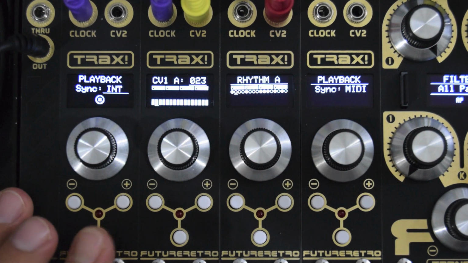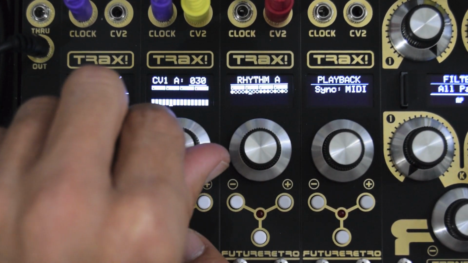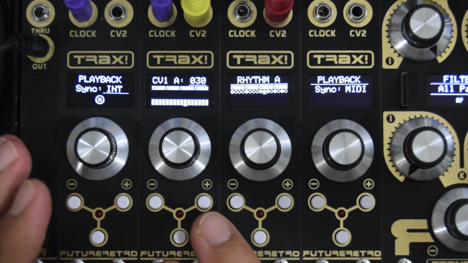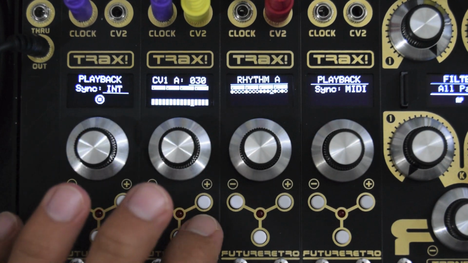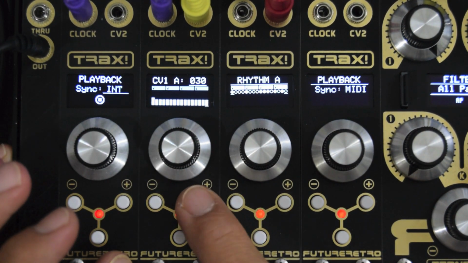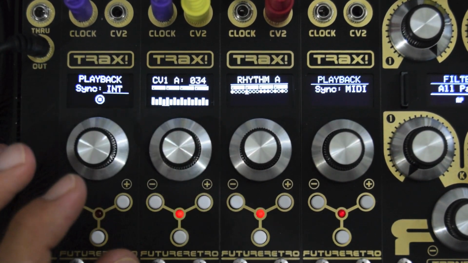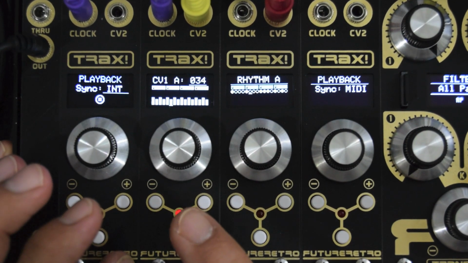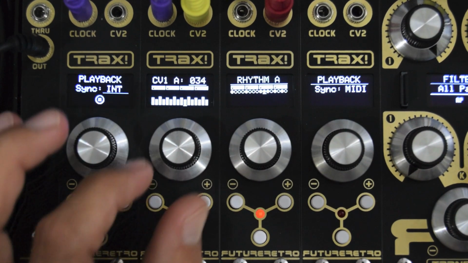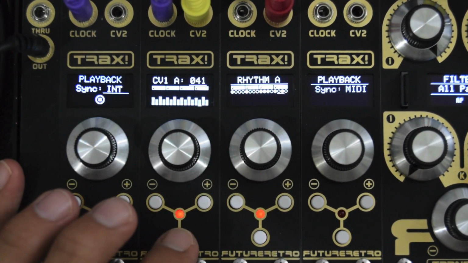Let's start with our backing beat here. We got some snares there. Let's go ahead and get some hi-hats. I'm going to tap in a new CV value using the plus key on the steps I like. Let's say I want an open hat. Maybe I want some rim shot.